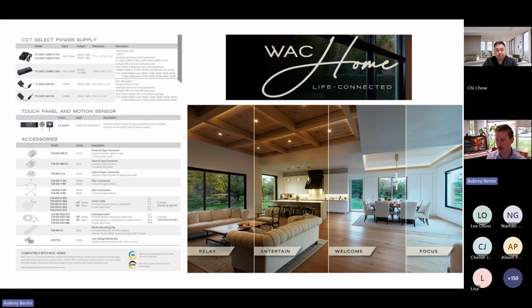And secondly, if you were to use this with the WAC Home system, which is our own proprietary control protocol, you can build this into scenes. And you could, in theory, say, hey, I want a focus scene where my cove light lights up to 4000K, or I have a relaxed scene where it's 5% brightness at 1800 Kelvin. You can create these dynamic scenes and have one of our WAC Home wall stations act as your scene controller. So a lot of flexibility in this.